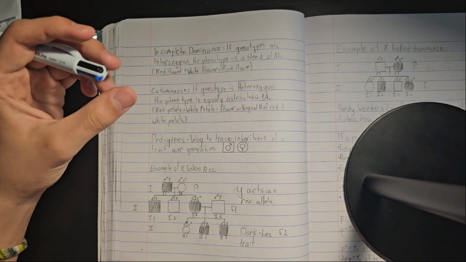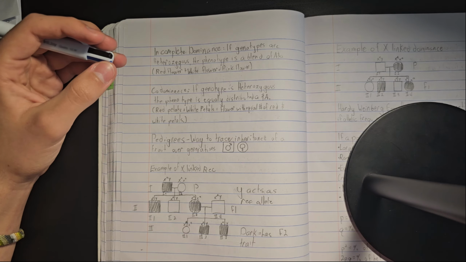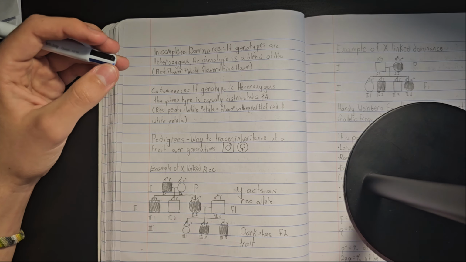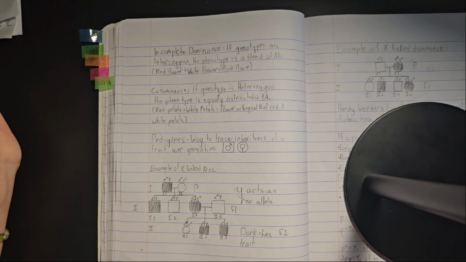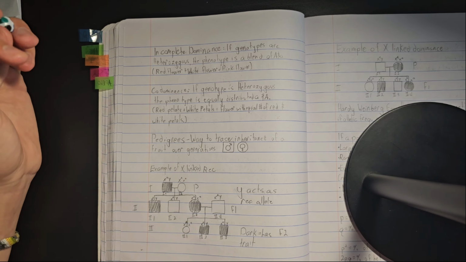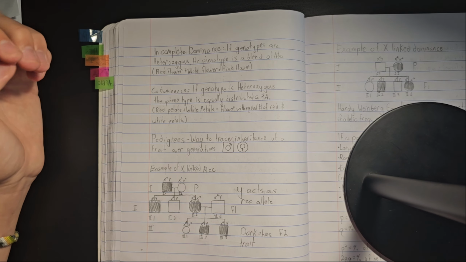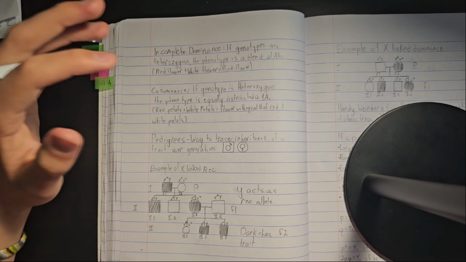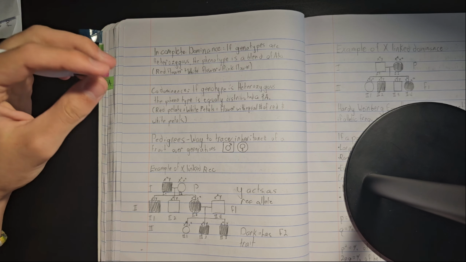That's basically that. Pedigrees are a way to trace inheritance of a trait over generations, and I'm going to show this through X-linked recessiveness. So we talked about just recessive and dominant traits. There's also sex-related traits, okay? So you have autosomal traits, which are the ones where it's not affected by sex, and sex-linked traits, which are the ones that are affected by sex.